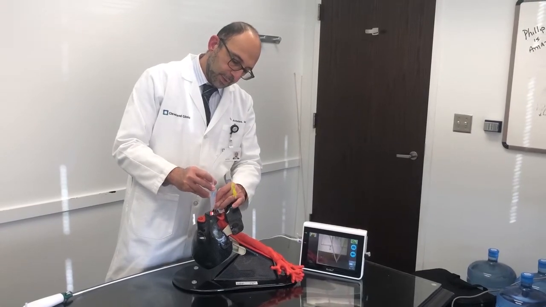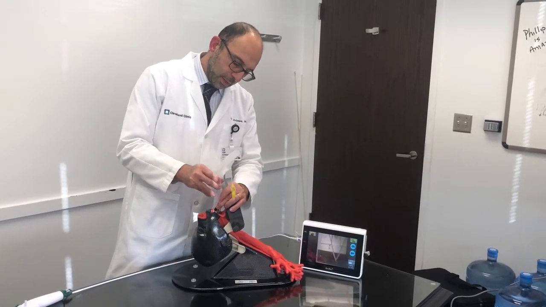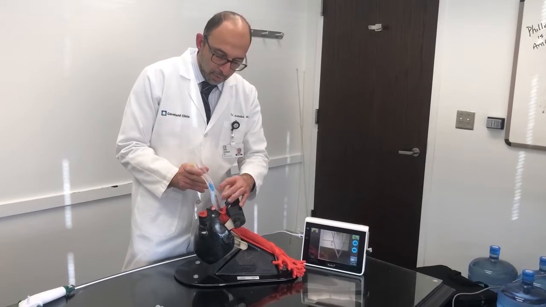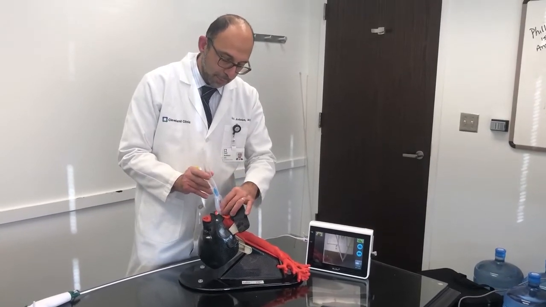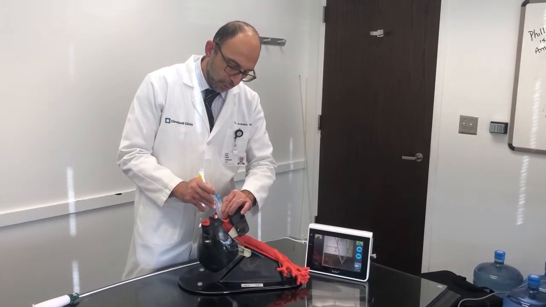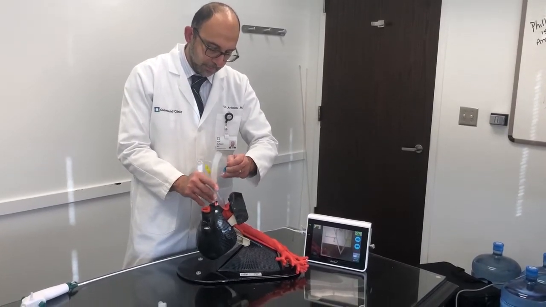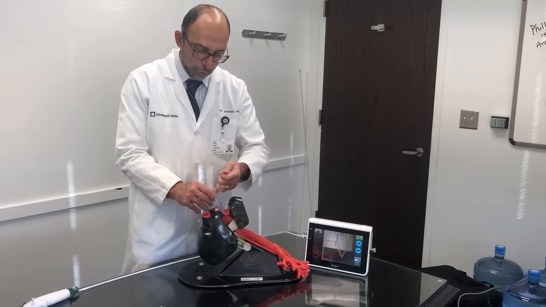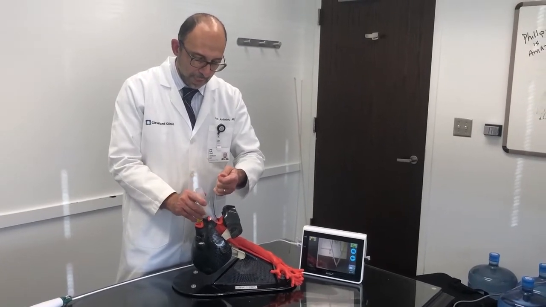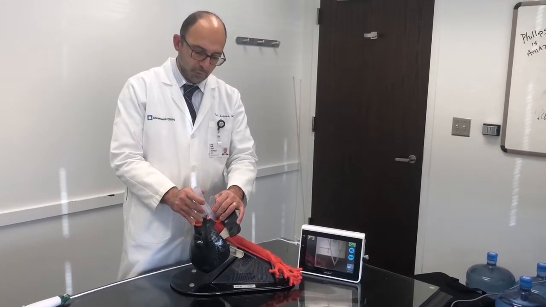Now, the opening of the AZ airway makes it possible for us to grab the endotracheal tube and place the supraglottic portion of the AZ airway behind the endotracheal tube without removing it.